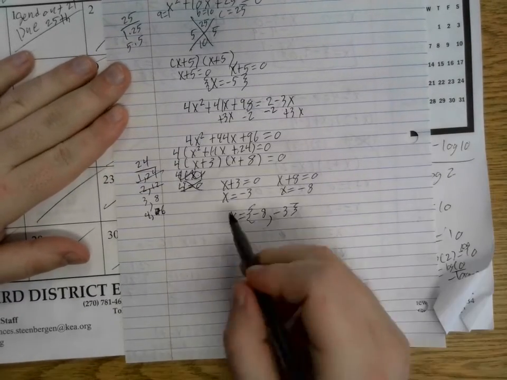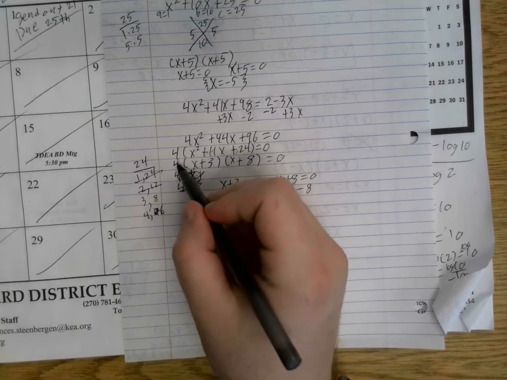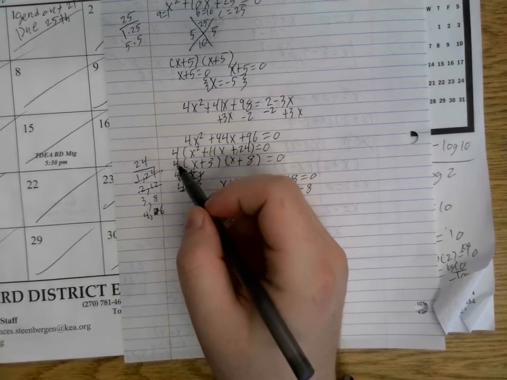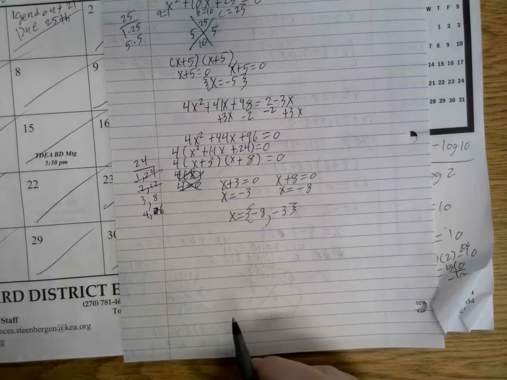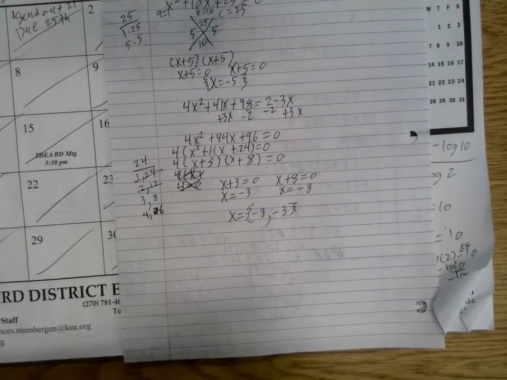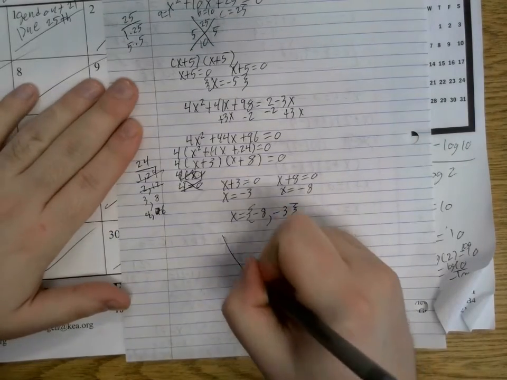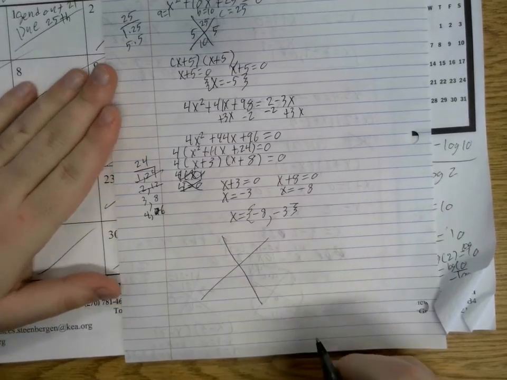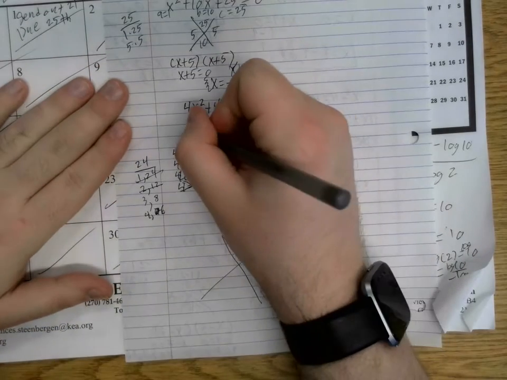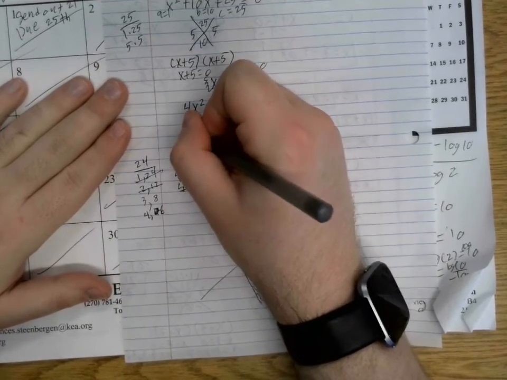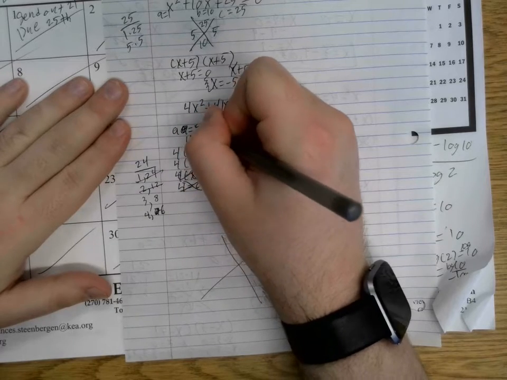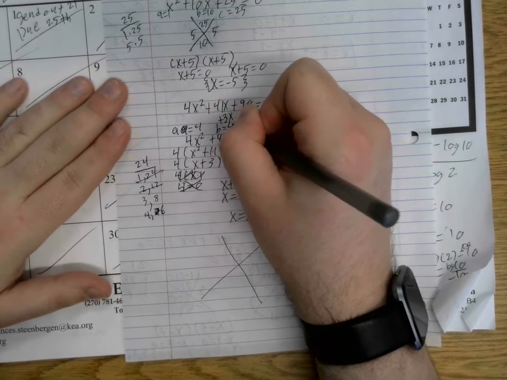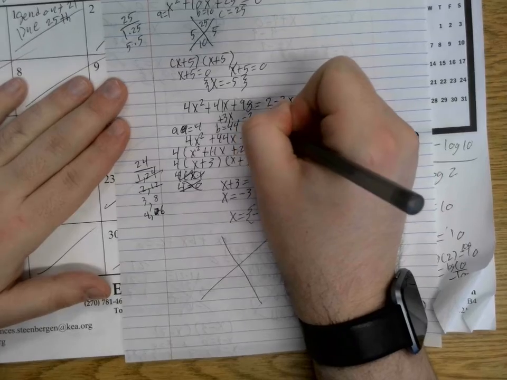Now, let's assume that you didn't realize that you couldn't factor a 4 out, and instead you tried doing X method. All right? Now, if you do X method, here, if I use the original, A is 4, B is 44, and C equals 96.